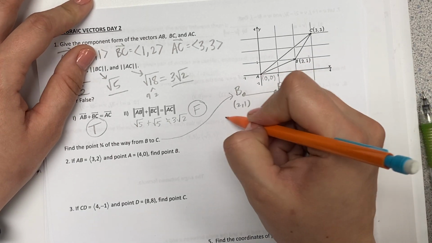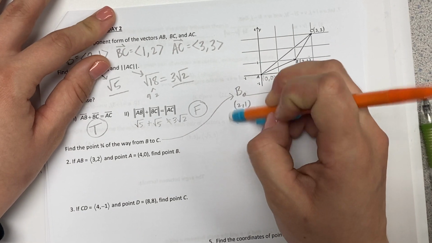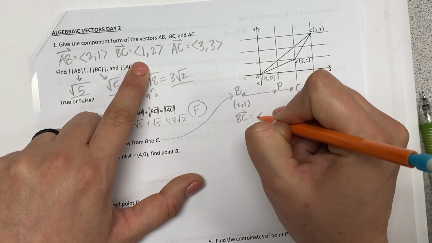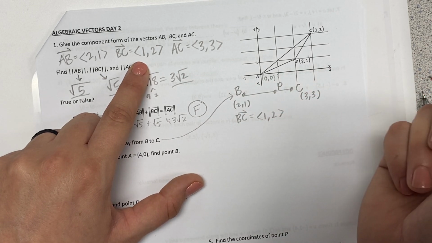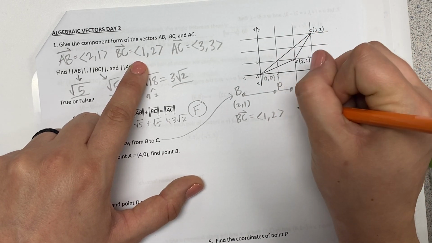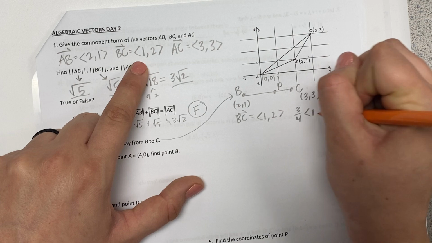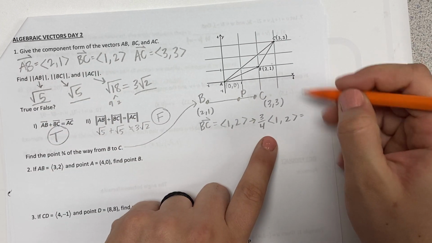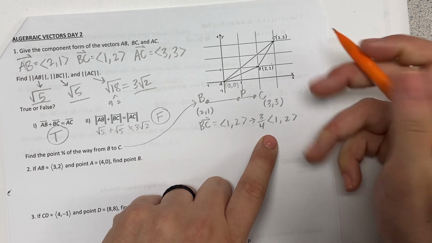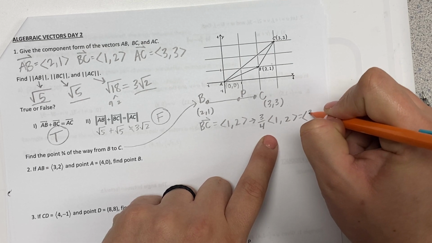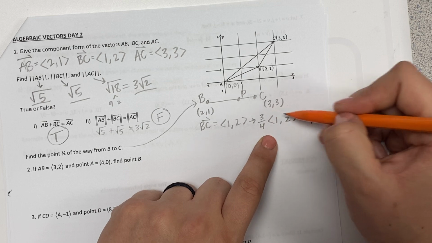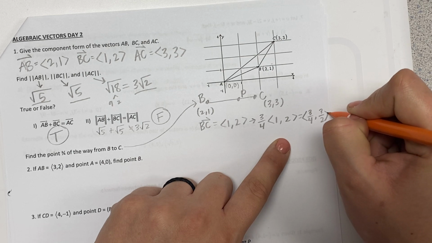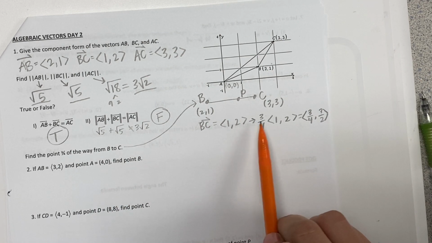Okay, so we already know that BC is 1, 2. We already solved that earlier. But I want 3/4 of it. So I'm going to take 3/4 of BC. That's going to be 3/4 and then 6/4. What's 6/4? 3/2. So I just multiply 3/4 into both of those.